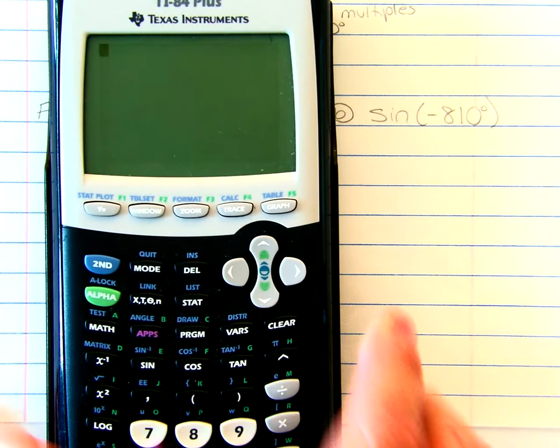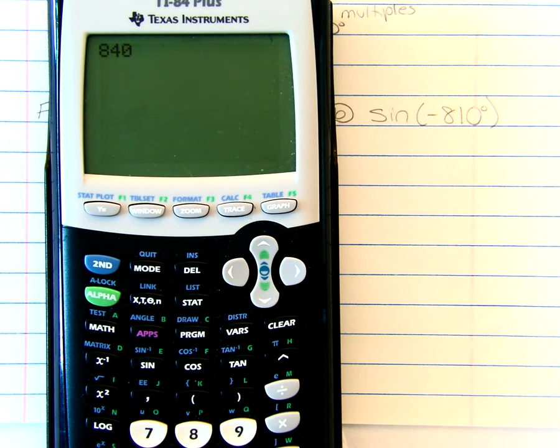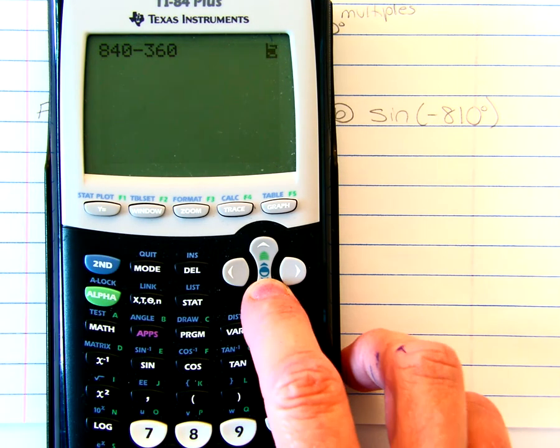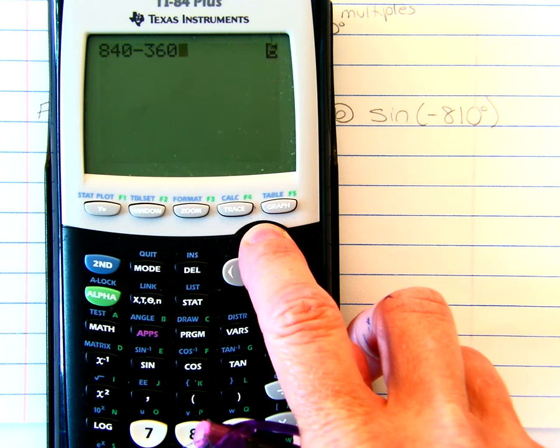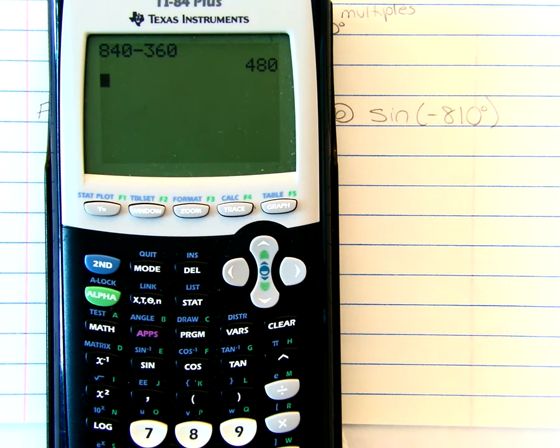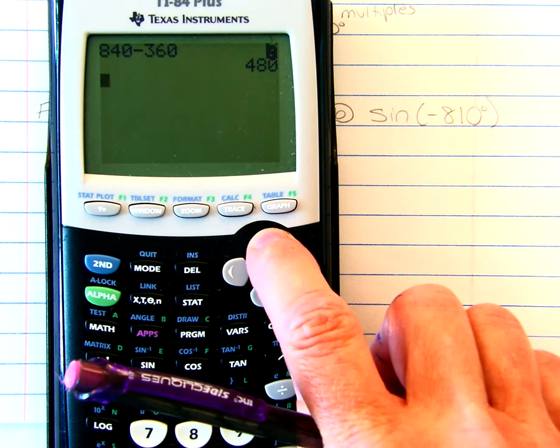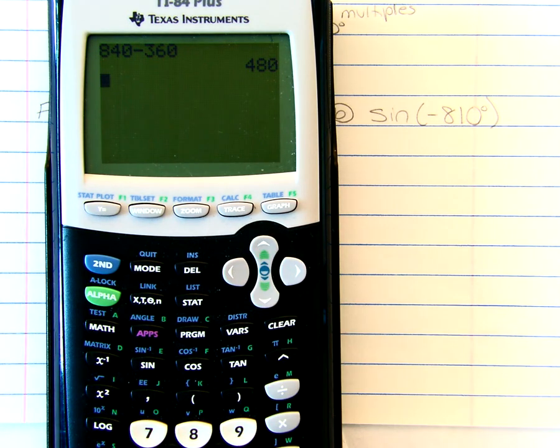So if I'm at 840 and I take off 360, it's 480. It's still too big. I need to take off another 360. Can I find 120 on the unit circle?